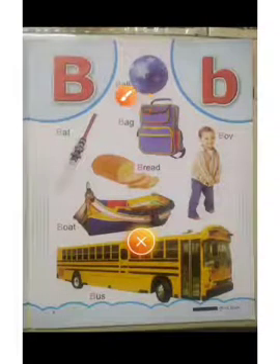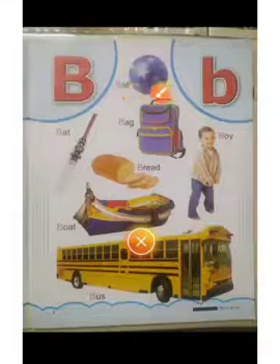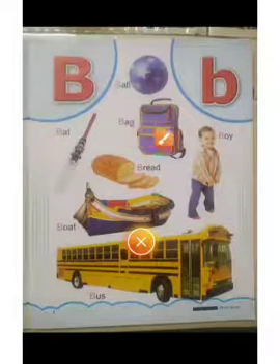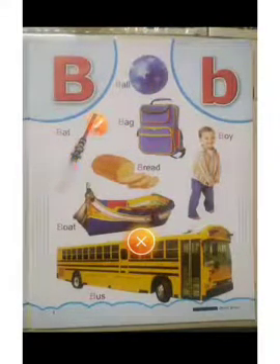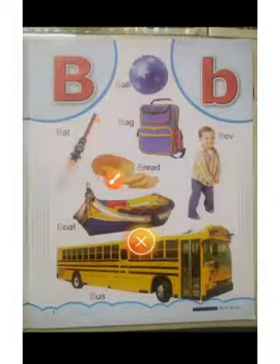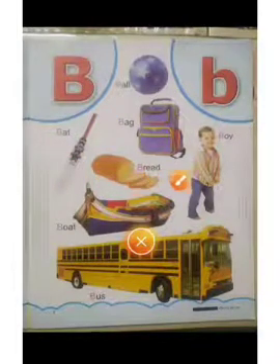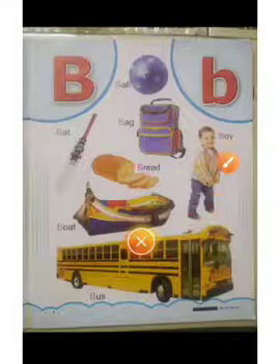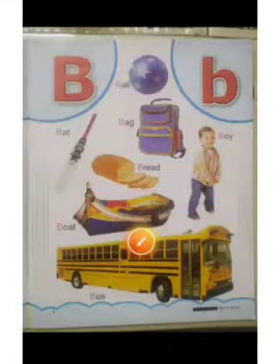Let's start with the letter B. B for ball. B for bag. B for bat. B for bread. B for boy. B for boat. B for bus.